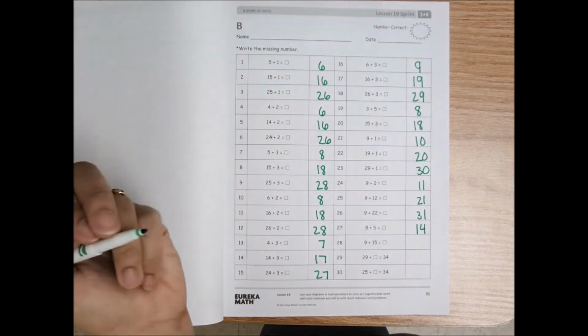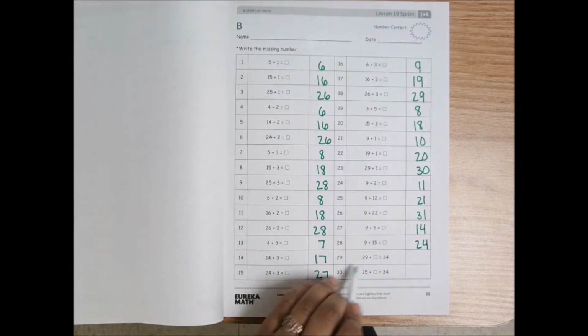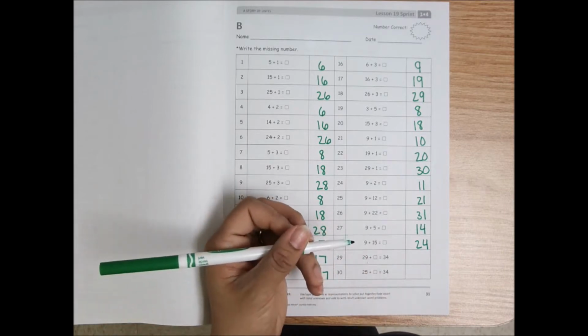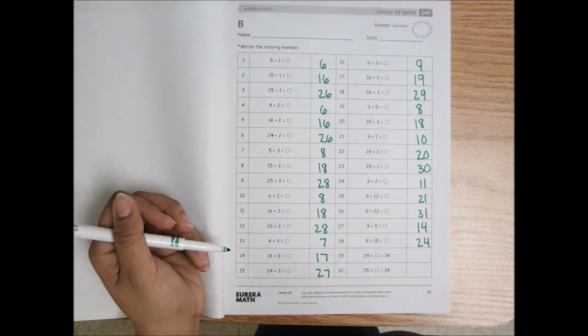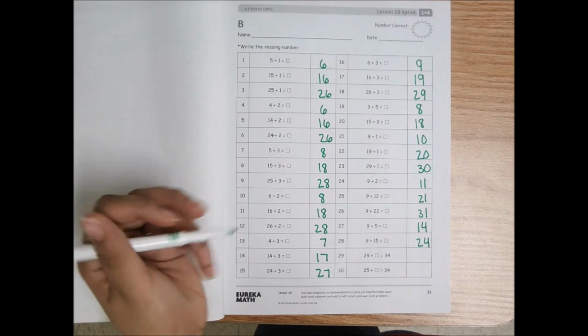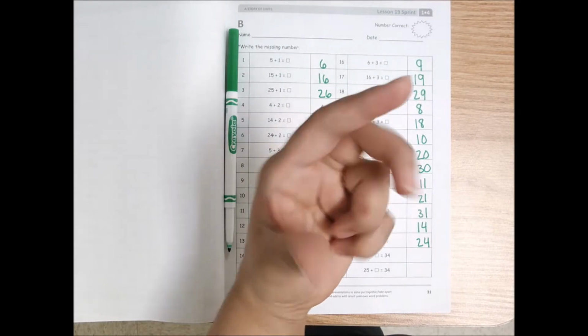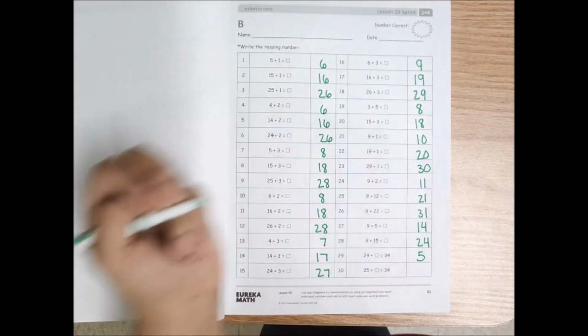14. 24. Alright, notice these last two questions we are now missing a part. So to go from 29 to 34, what is the change we are making? Well, I'm going to count it out. 30, 31, 32, 33, 34. I want to count on, and I see that it is 5, okay?